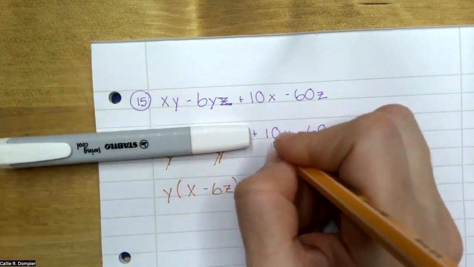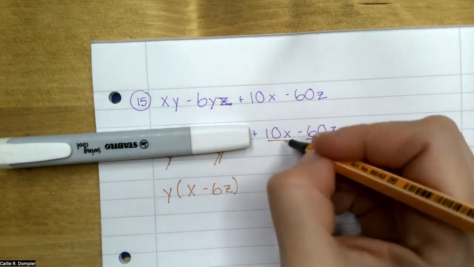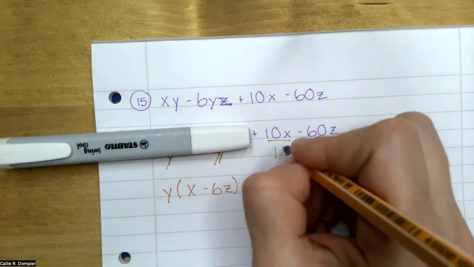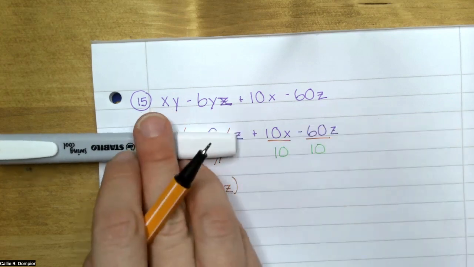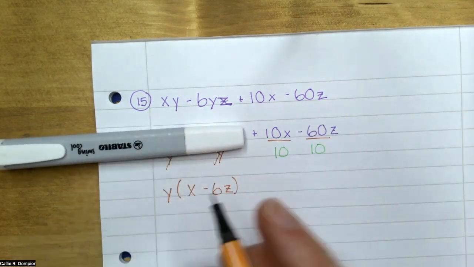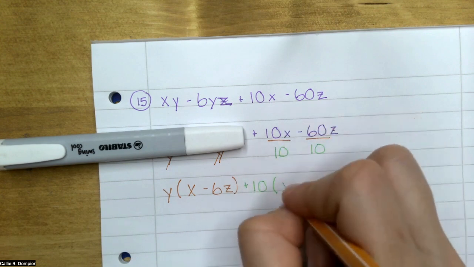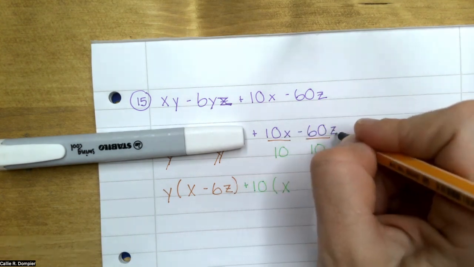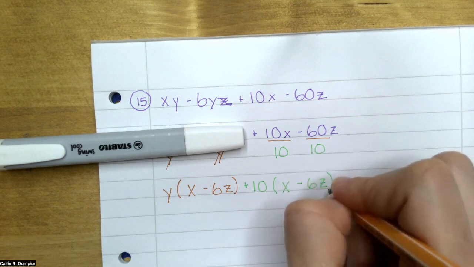Now, common factor to 10 and 60 would be 10, and then there's no variable that is common. It was a plus sign, so it's going to be a positive 10. When I take 10x and divide it by 10, I'm left with x. When I take negative 60z and divide it by 10, I'm left with negative 6z.